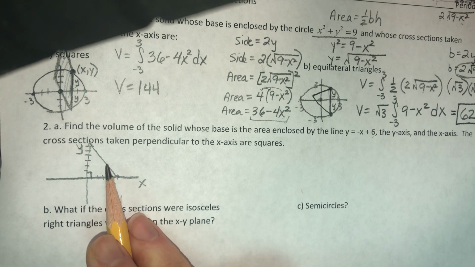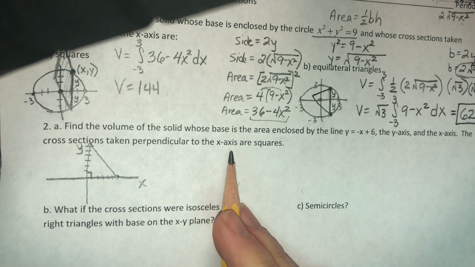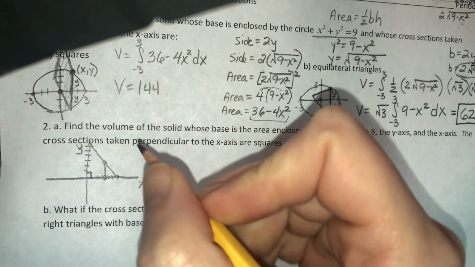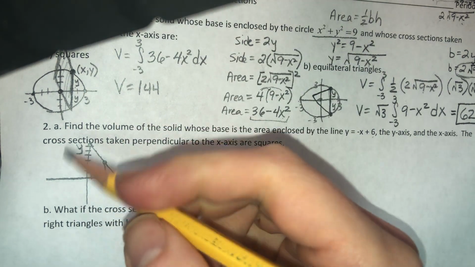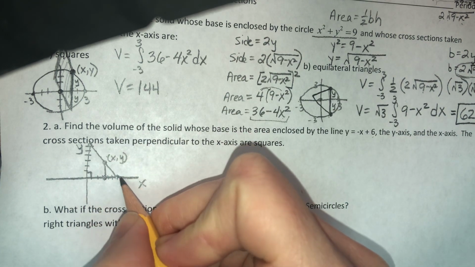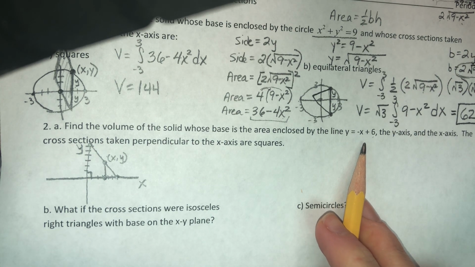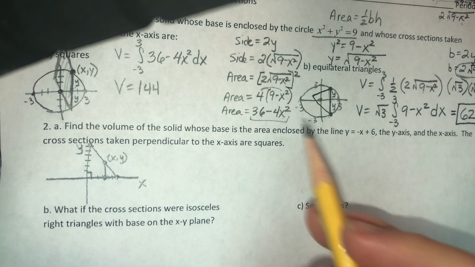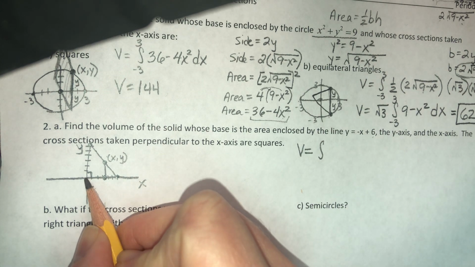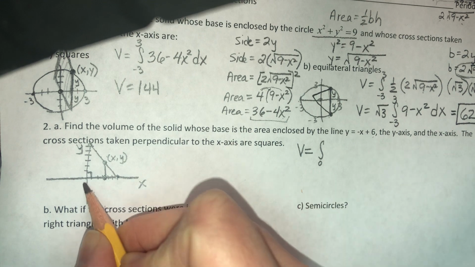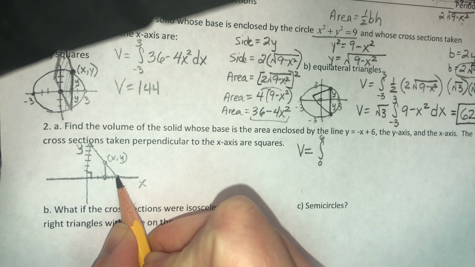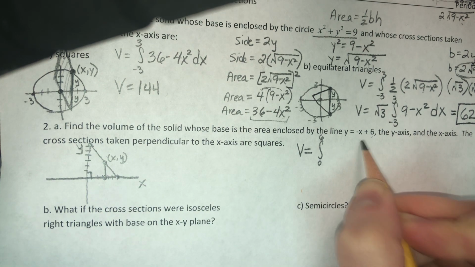The cross sections taken perpendicular to the x-axis are squares. So here is a side length of my square. It goes to the point x, y on my linear function. So my volume equation is going to equal the integral from leftmost x, which would be 0, to rightmost x, which would be 6, because that's the x-intercept of this linear equation.